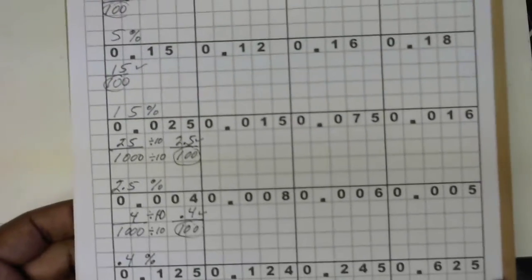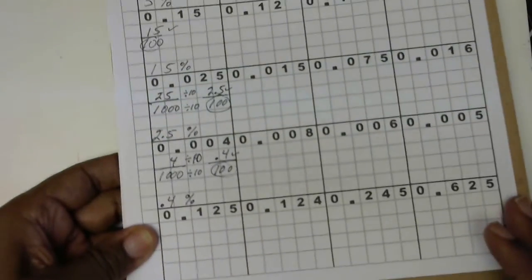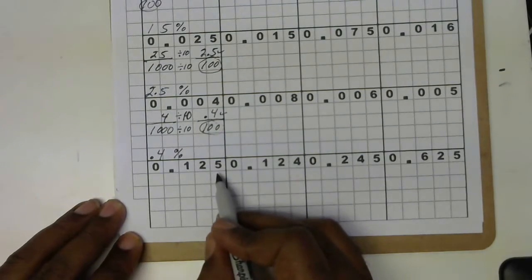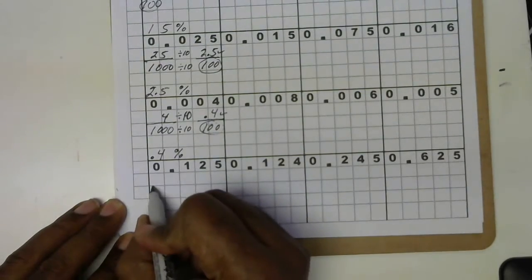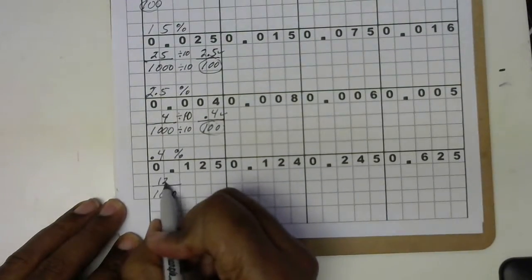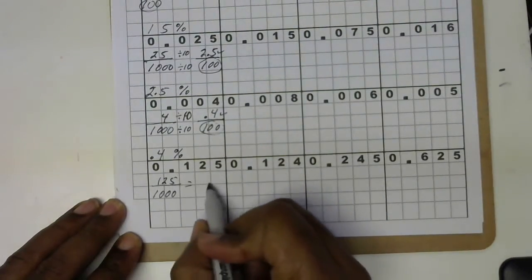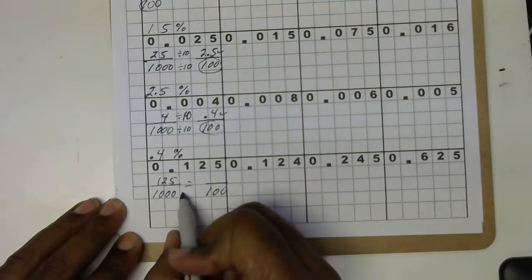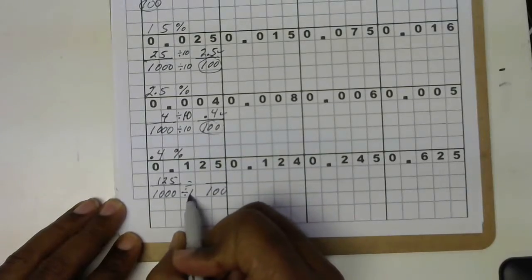Okay, one more. In this decimal, the last place, the 5, is in the thousandths place. So we're going to have a denominator of 1,000 with 125 on top. We want the denominator to become 100. So this is division by 10.